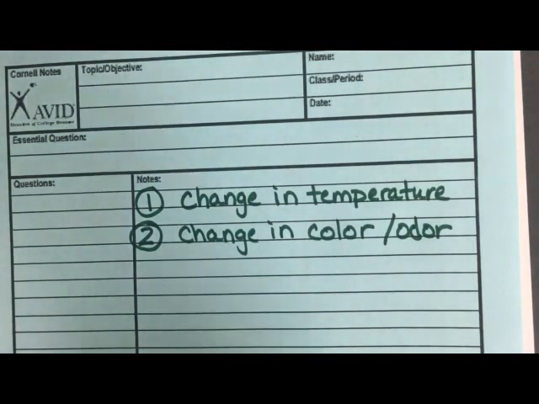A chemical change has to be an unexpected color change or an unexpected change in odor. So I take a clear liquid and a clear liquid and it turns red. Or I take a white powder and a clear liquid and it turns blue. But I'm getting a color change that I don't expect, that shouldn't happen based on that little color wheel. Okay?